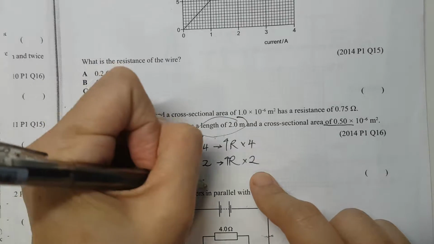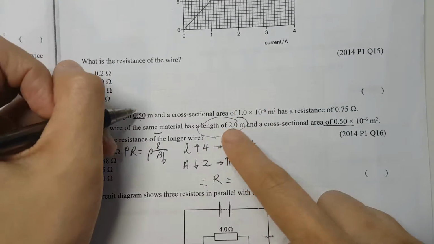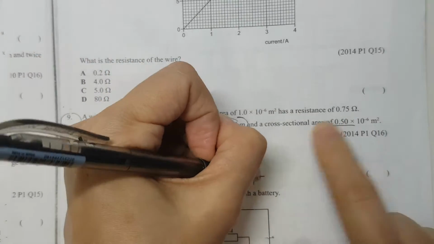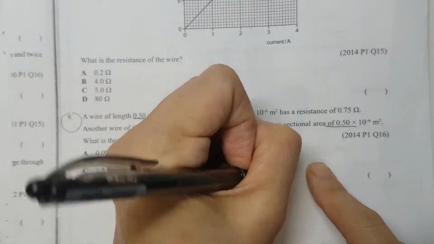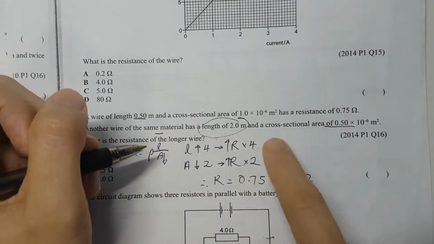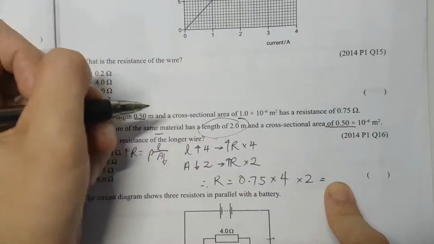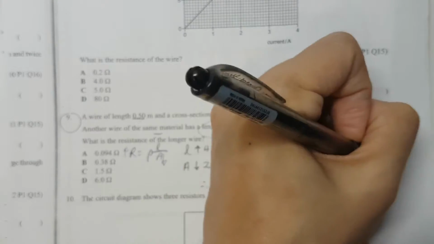So therefore your resistance will be the original resistance multiplied by 4 because of the increase of the length 4 times, and multiplied by 2 because of the cross-sectional area decreased by half. Answer would be 6 ohm, D.